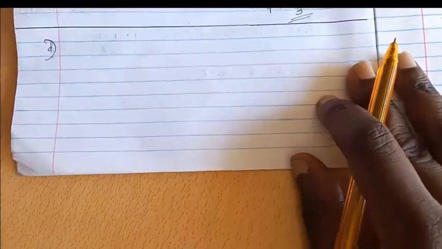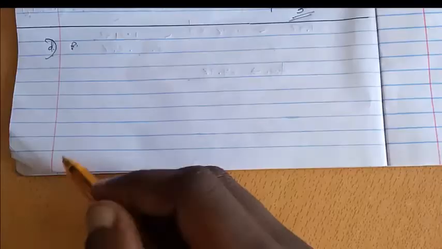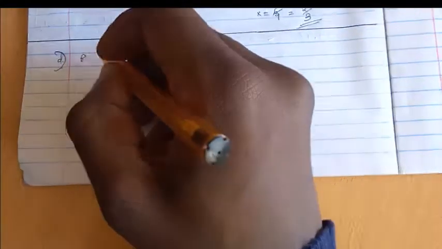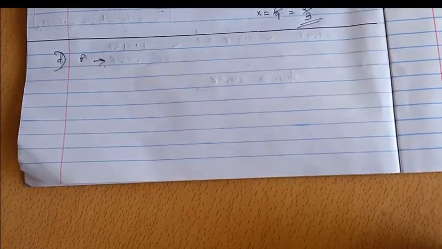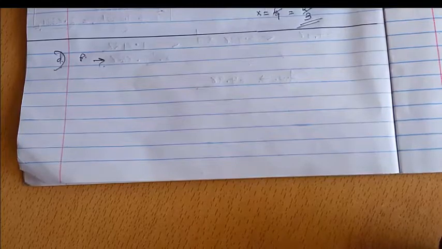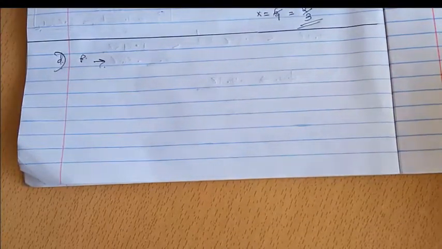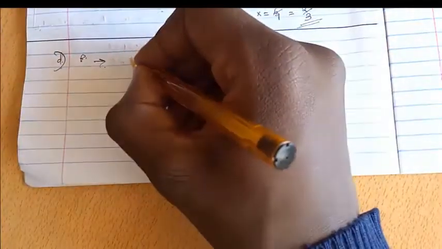Now, from our own calculation, we noticed that the equation of line P, let me find a place I can write it without the camera getting shady. So the equation of line P was, let me just check from my own calculation. The equation of line P was negative x minus 3y is equivalent to negative 17.